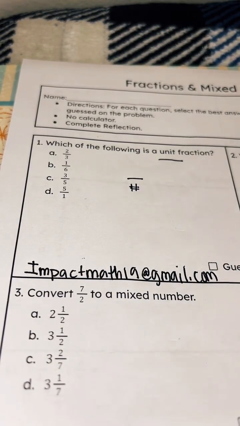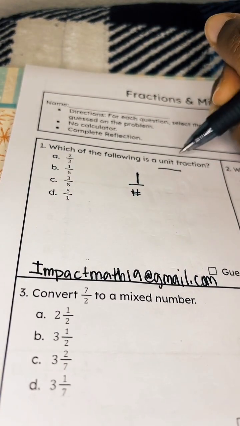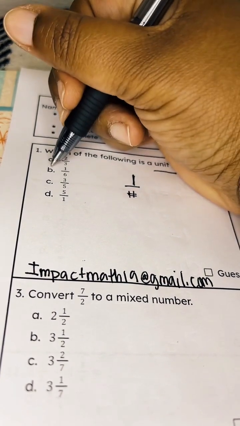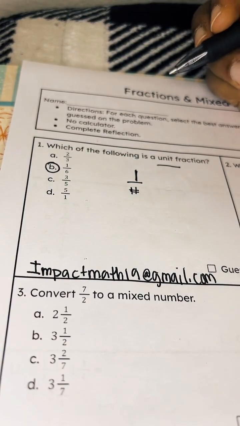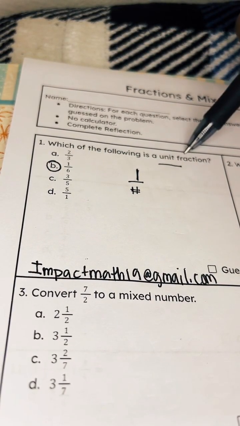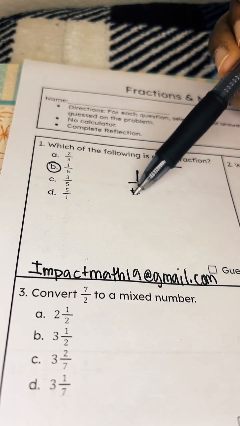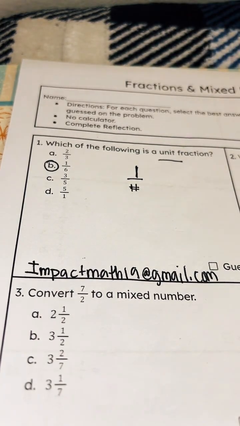Okay, so remember, 1 has to be the numerator in order for it to be a unit fraction. So actually, our answer is going to be B this morning. Let me go over it one more time: a unit fraction is where the numerator is 1 and you can have any number in the denominator, okay? So that's how we tell what a unit fraction is.